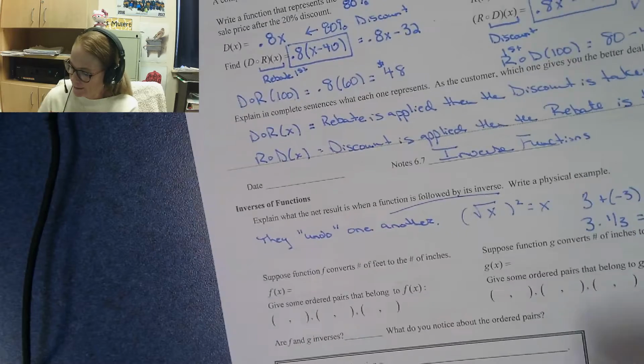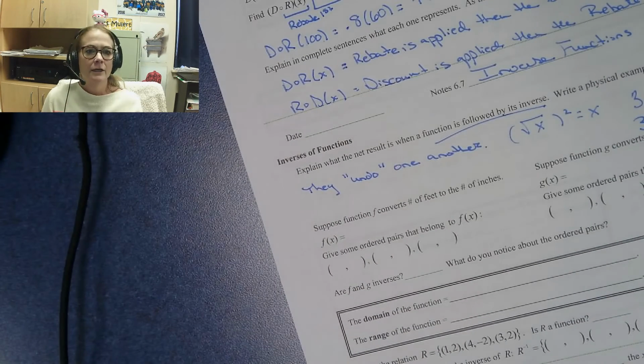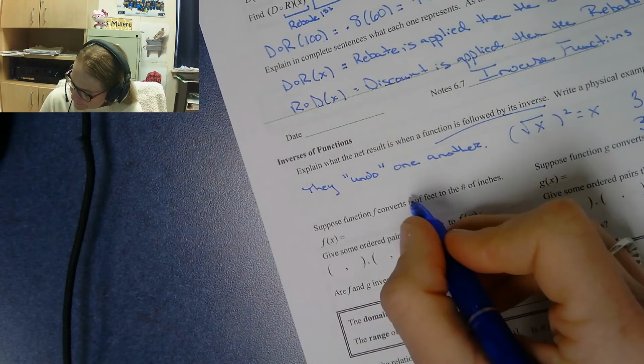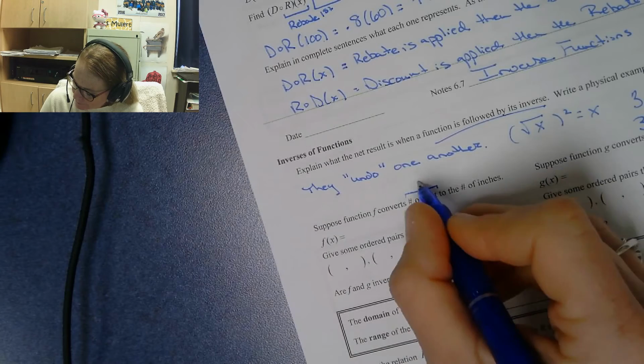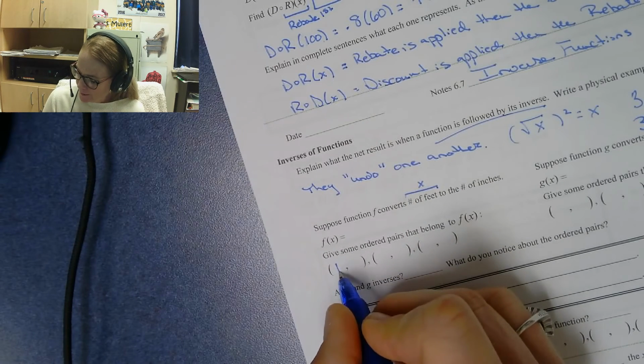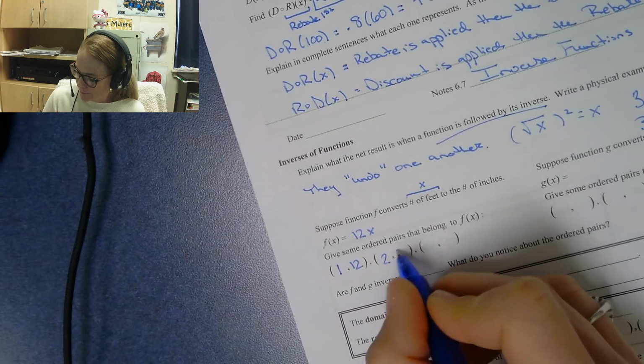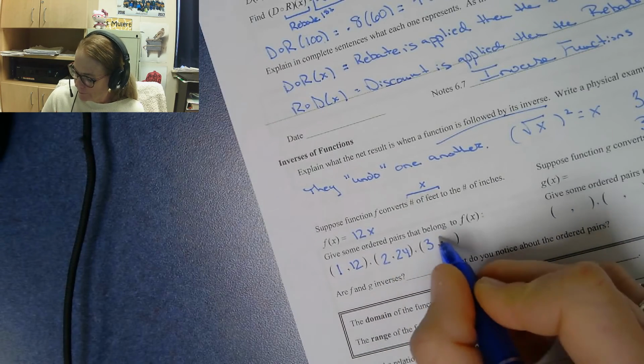All right, so let's do some inverse functions. So suppose we convert the number of feet to the number of inches. And so we're going to let the number of feet here be my x. To convert 1 foot to inches, you'd multiply by 12. So this function would be 12x. 2 feet would be 24 inches. 3 feet would be 36 inches.